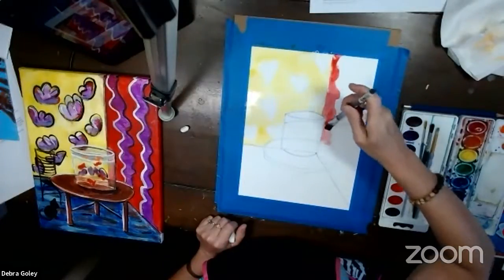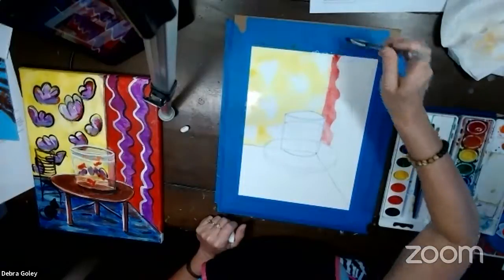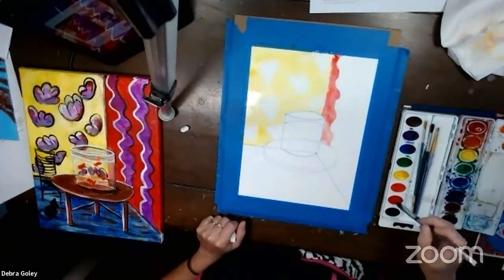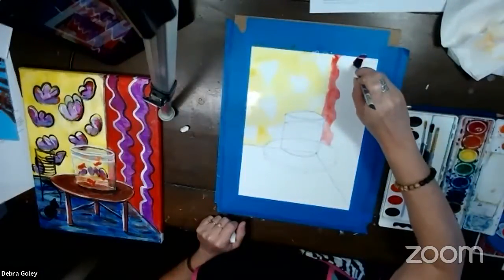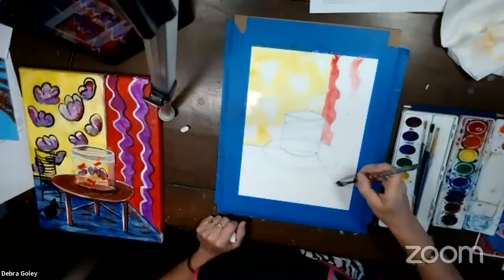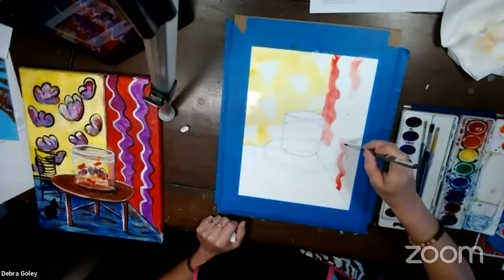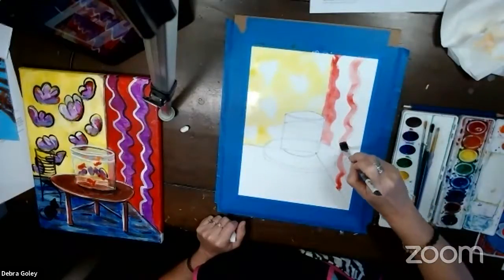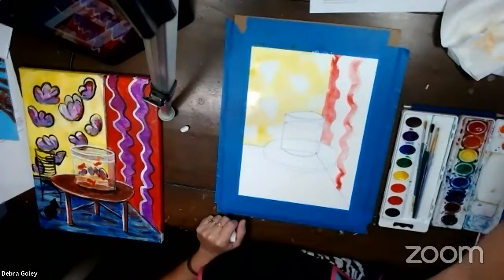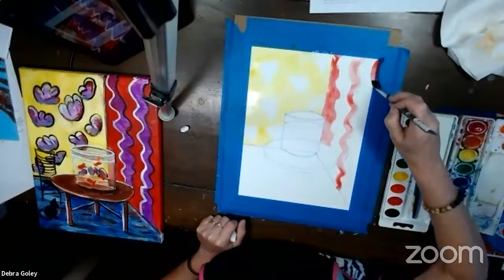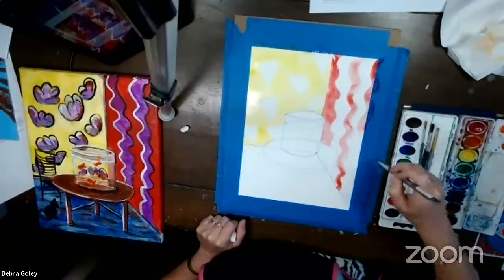Okay, so I'm just staying this side of the oil pastel. And I think over here, I'm going to do another line of red. I'm going to alternate red and purple. I can come back and do another pass at it later. And this one's going to kind of go off the page.